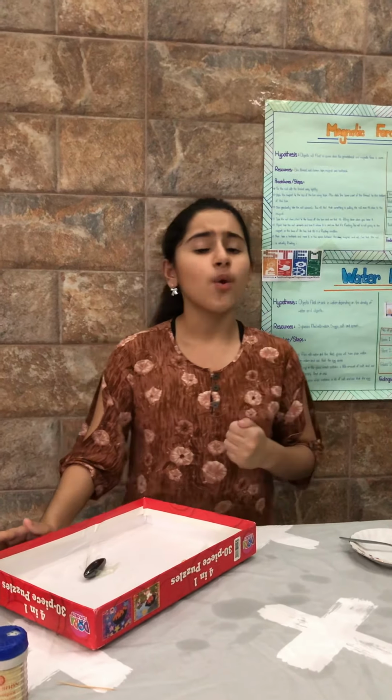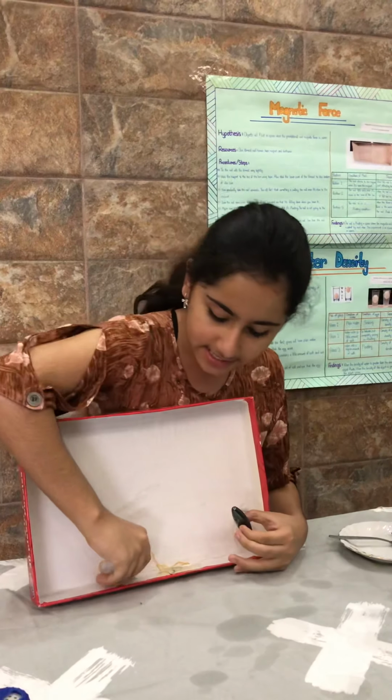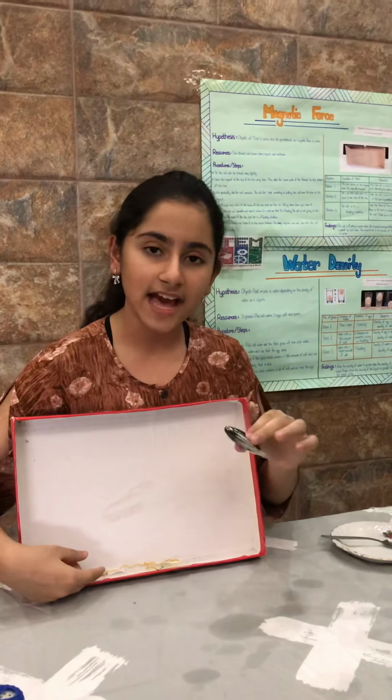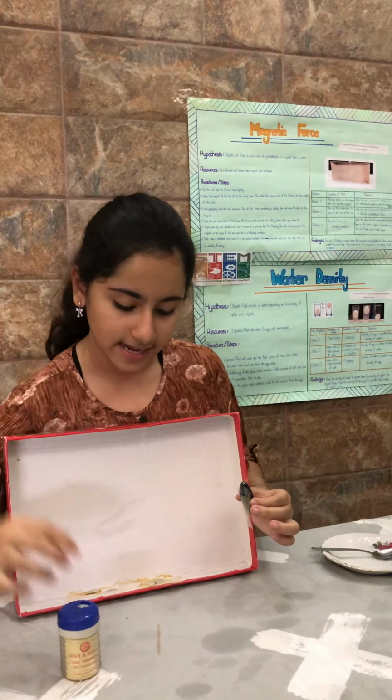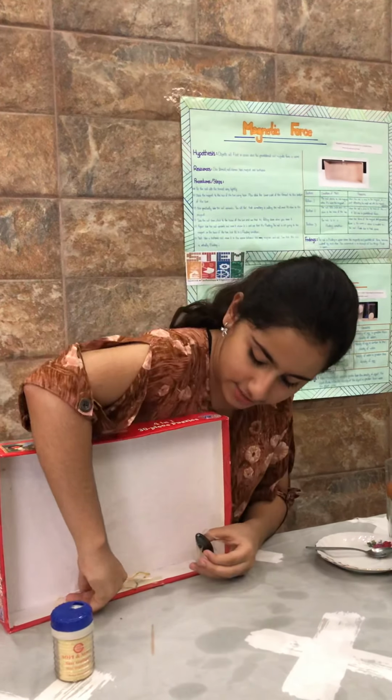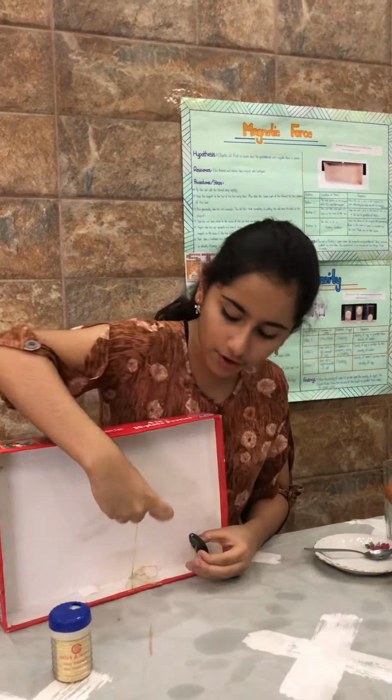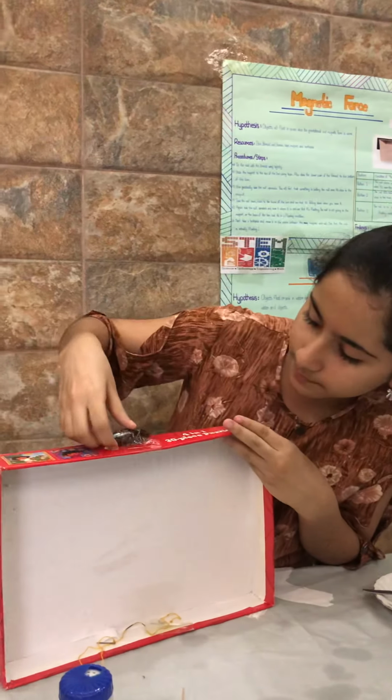The things I'll be needing are an empty box, a thread, a nail, a magnet, tape and a toothpick. At first, in an empty box, as you can see, I have already tied the thread to the nail very tightly. I have already stuck the lower part of the thread to the bottom of the box. Now I will stick the magnet to the top of the box.